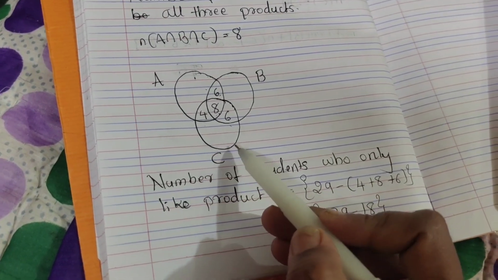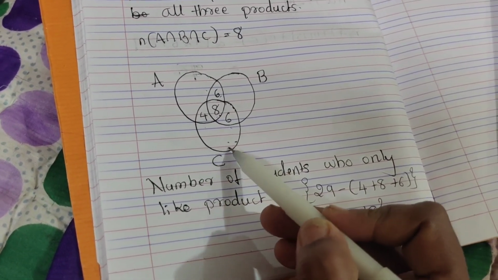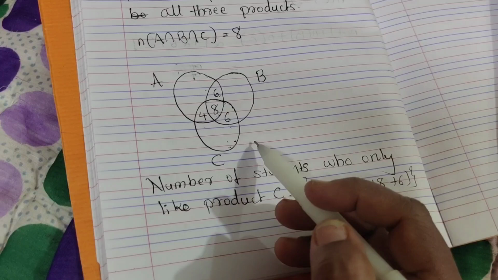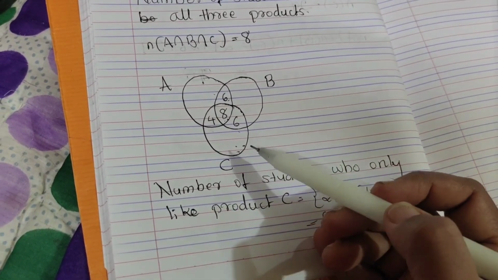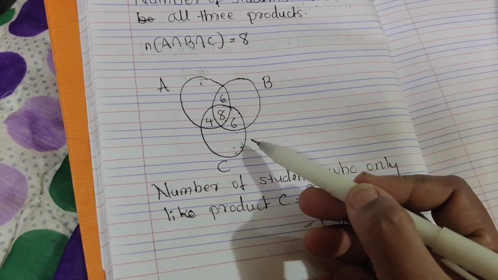Now we have to count the number of people who like only C and not any other product. So we have to exclusively count how many people like only C.